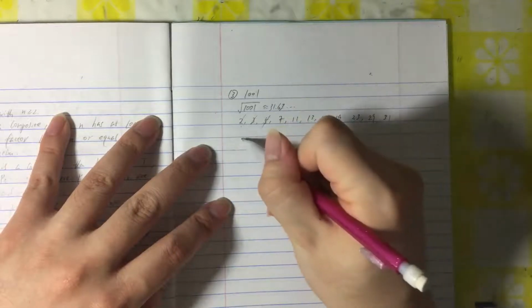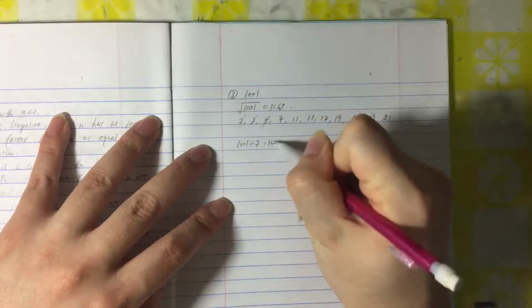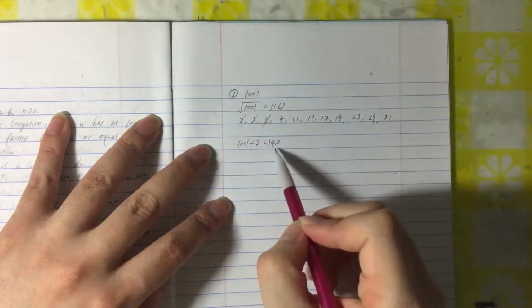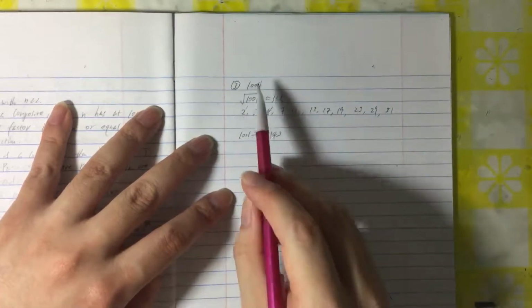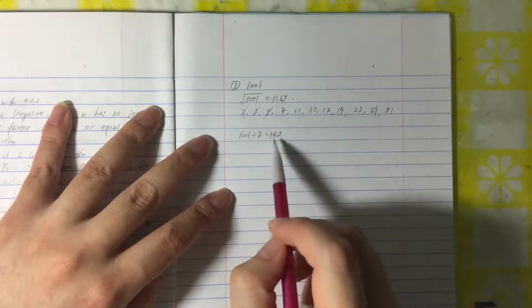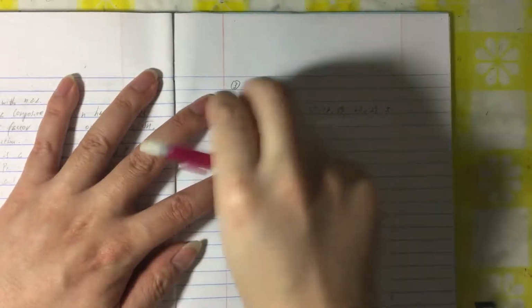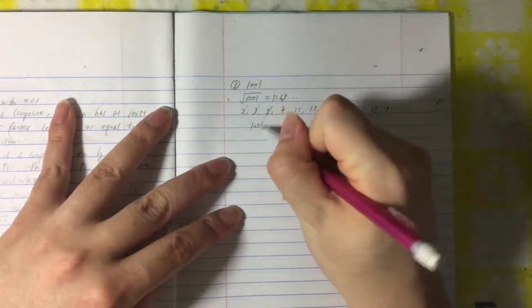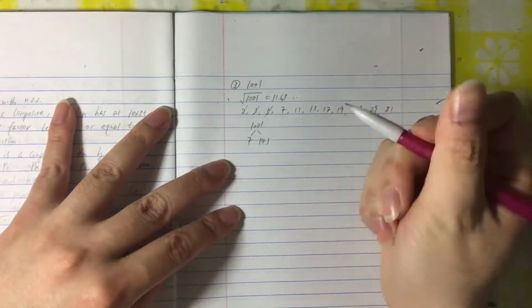Use your calculator. Take 1001 divided by 7, we get 143. 1001 divided by 7 gives a whole number. That means 7 is a prime factor of 1001. So 1001 can be written as 7 times 143.